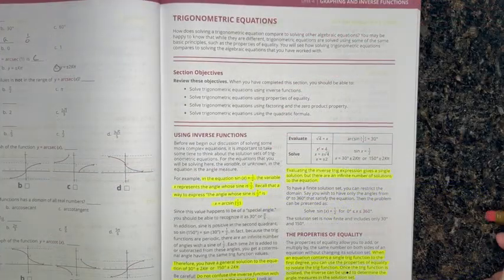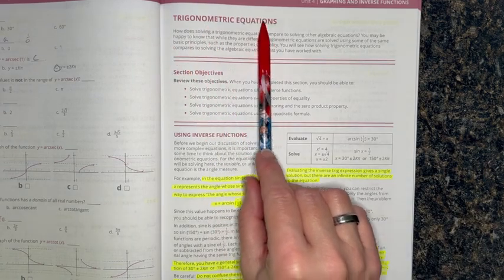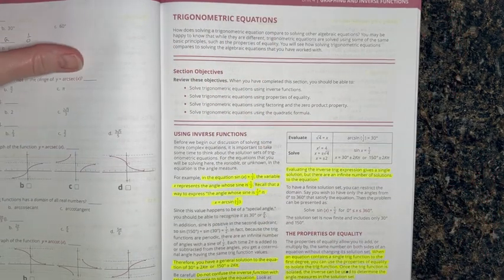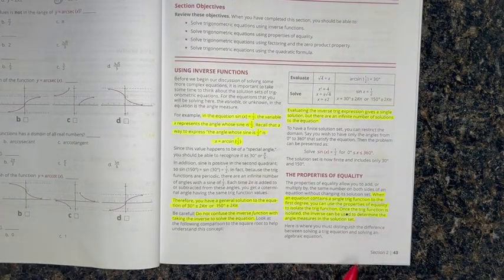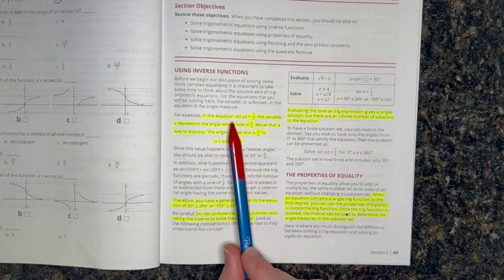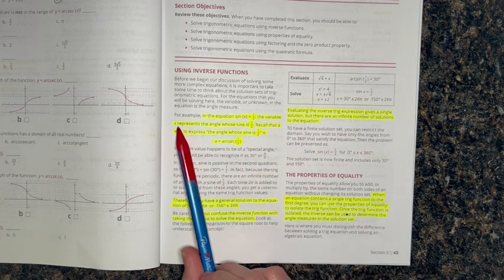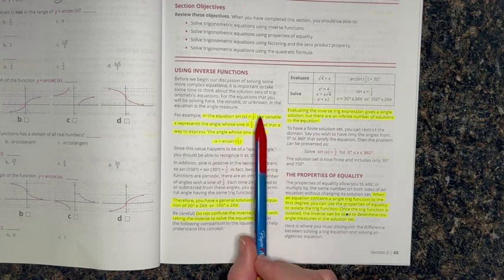The last part of section 2 begins on page 43, and it's called trigonometric equations. So we're going to shift gears a little bit and look algebraically at these trigonometric equations. It says in the equation sine of x equals 1/2, the variable x represents the angle whose sine is 1/2.